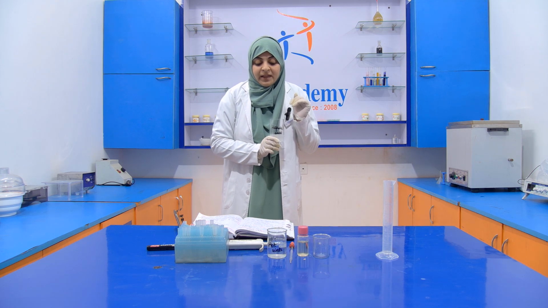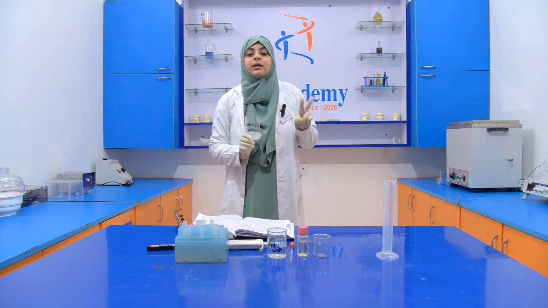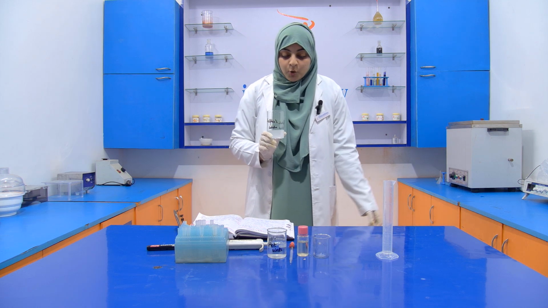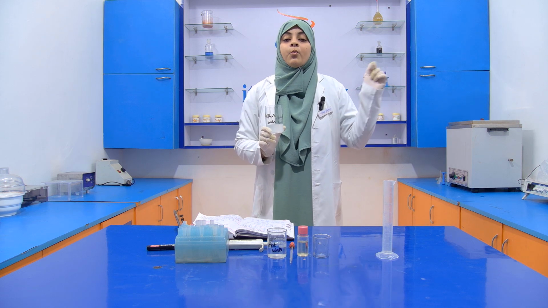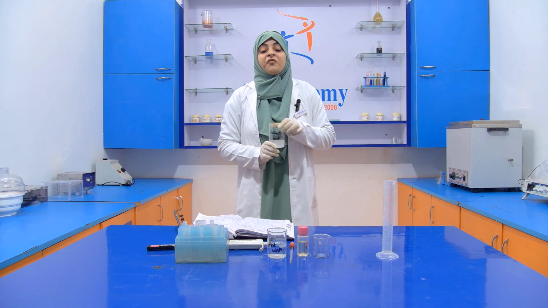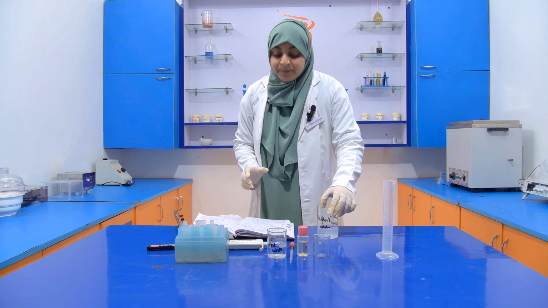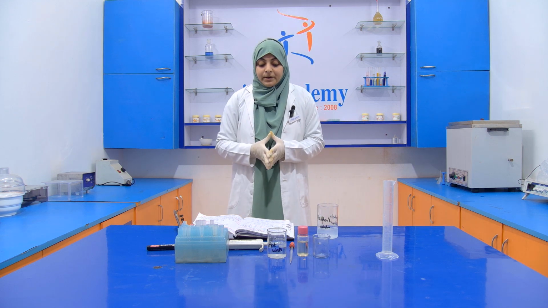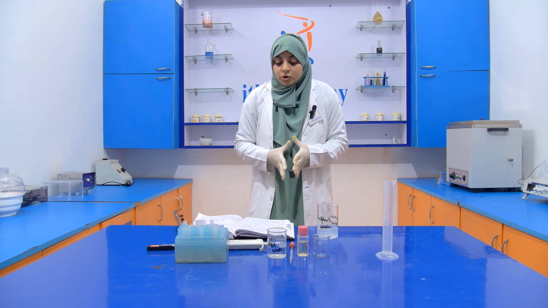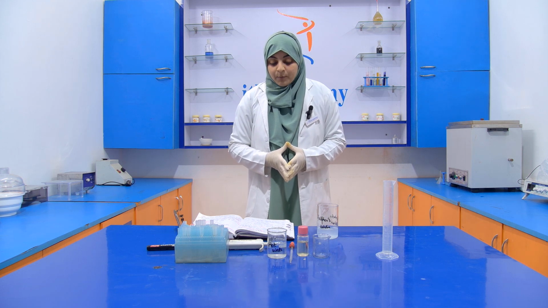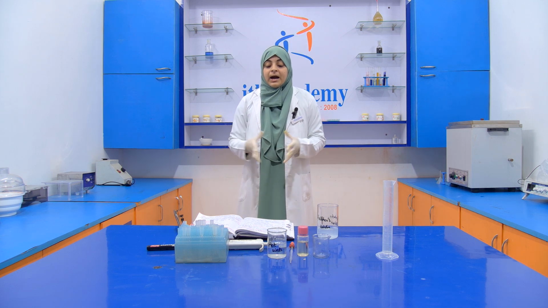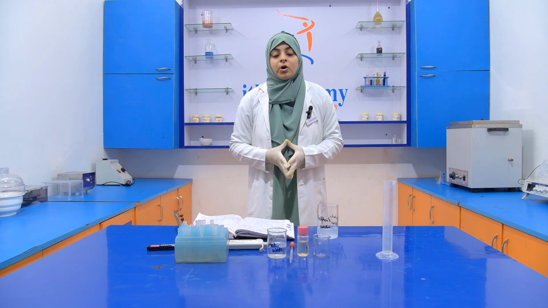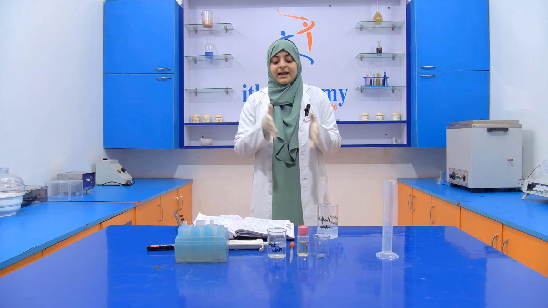For the preparation of the Halphen solution, we require two chemicals. One is amyl alcohol and another is precipitated sulfur 1% weight by volume solution. So first of all, we have to prepare the precipitated sulfur 1% weight by volume solution. For the preparation of this, we take 1 gram of sulfur and dissolve it in 100 ml of carbon disulfide, that is CS2, carbon disulfide.